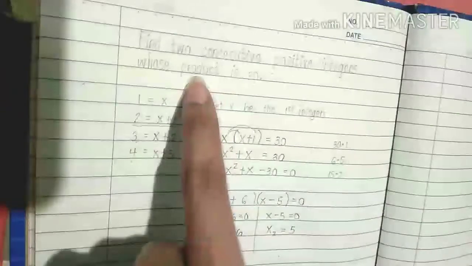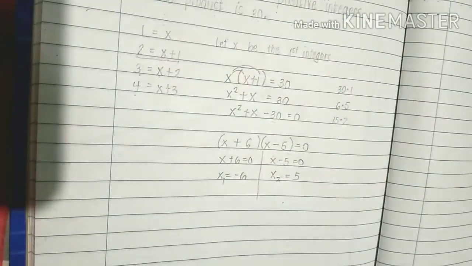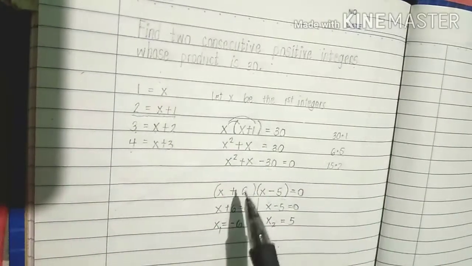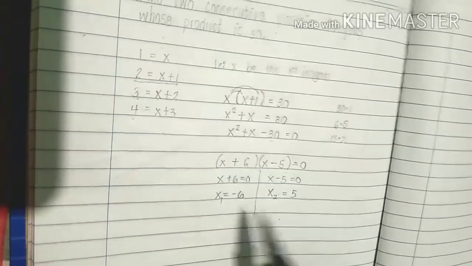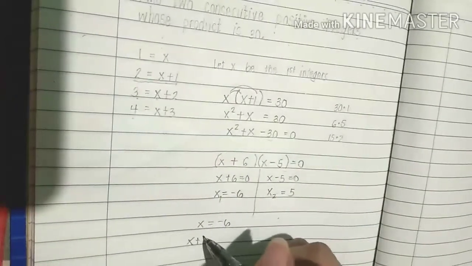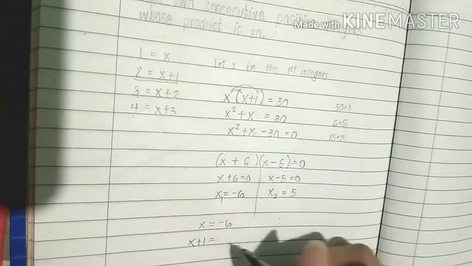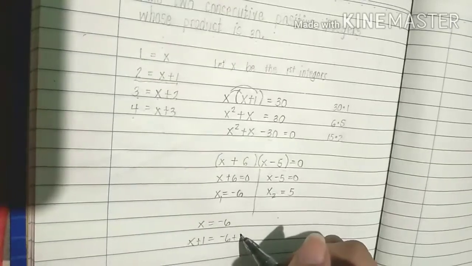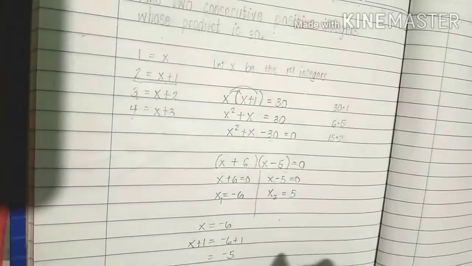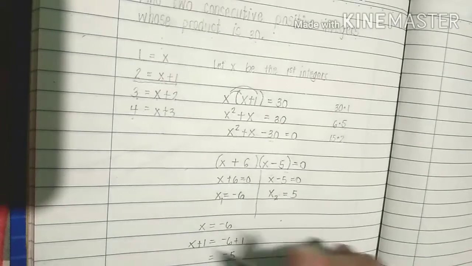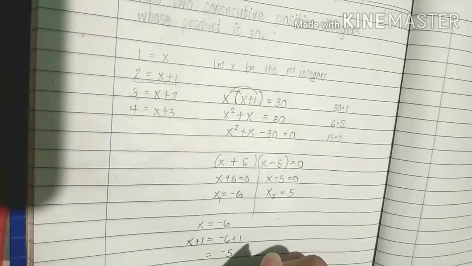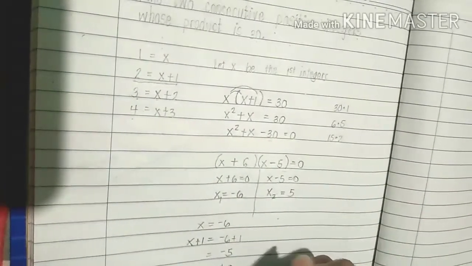But it says there, find the two consecutive positive integers. Negative 6 and 5, they are not consecutive. It's not yet the final answer. Okay, go back to the original. If x will be negative 6, the consecutive will be x plus 1. What is your x again? Negative 6 plus 1, this will be negative 5. So the consecutive numbers are negative 6 and negative 5.